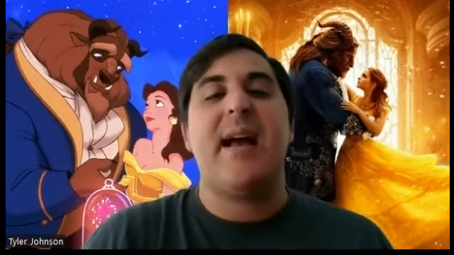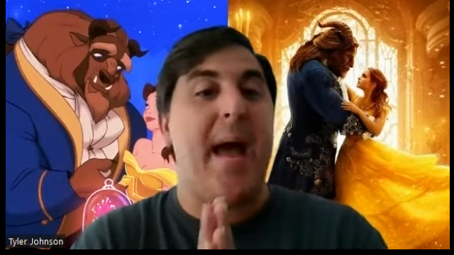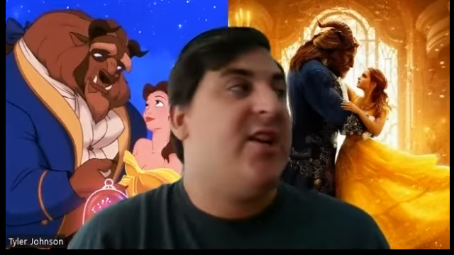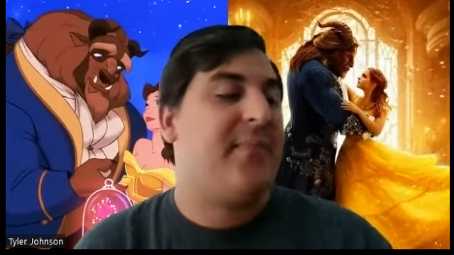Well, first, because in the animated one, Belle is unaware of the curse. She does not know there's a curse. She doesn't know that the beast is actually human. She doesn't know that the objects in the castle are actually human. She just thinks that it is an enchanted castle.